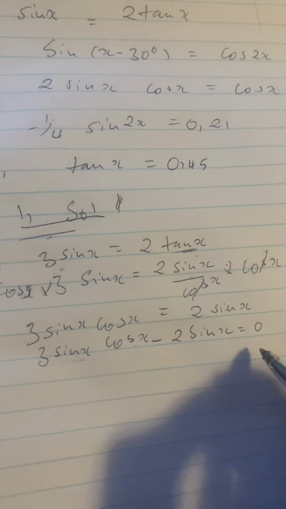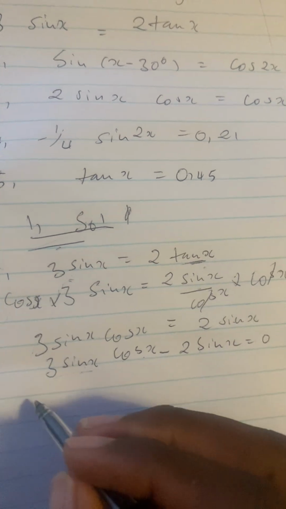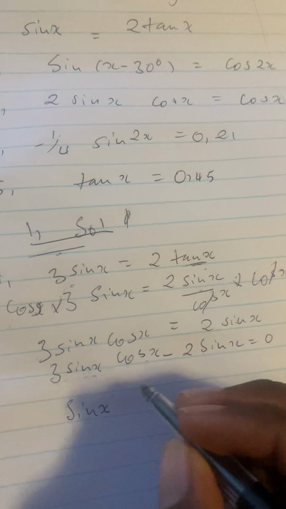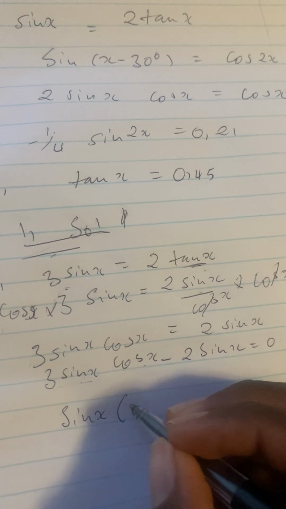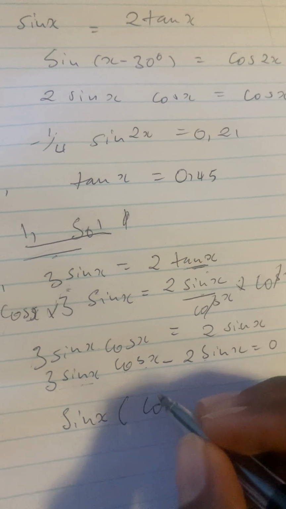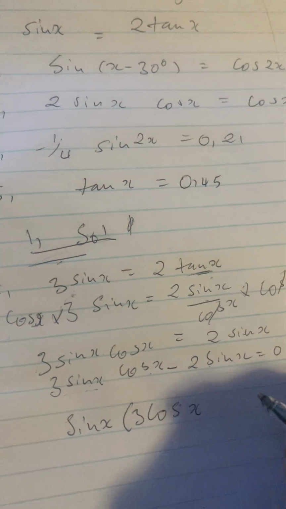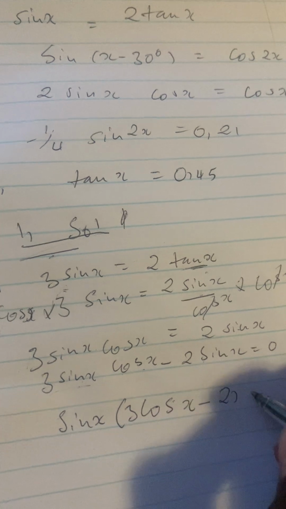So we can take out the common factor, which is sin x. We're going to have sin x times (3 cos x minus 2) equal to 0.